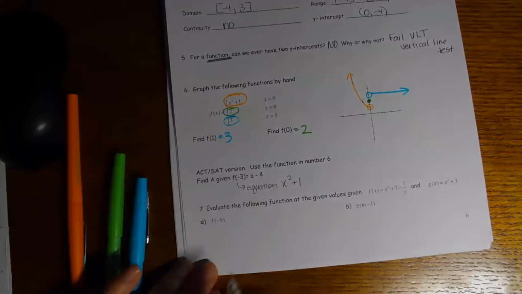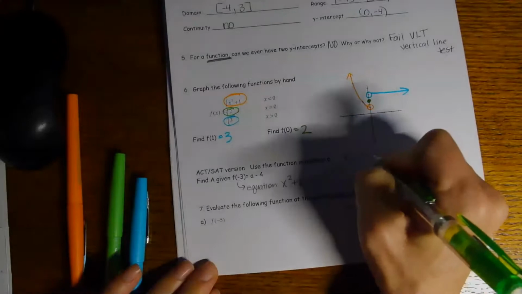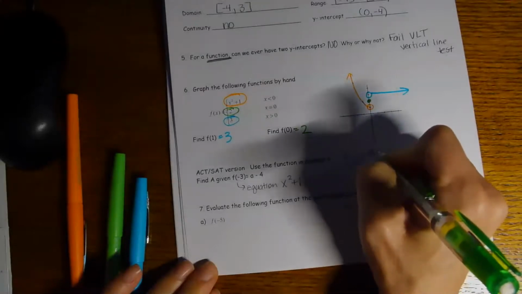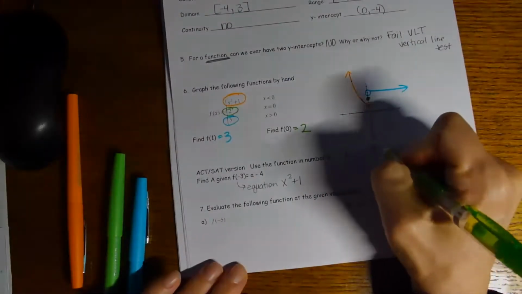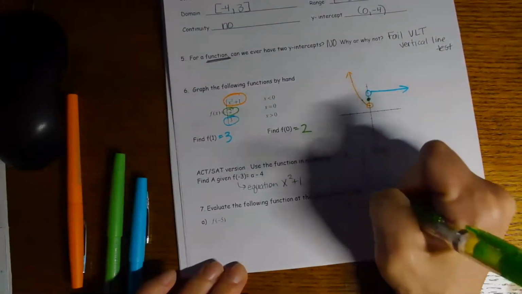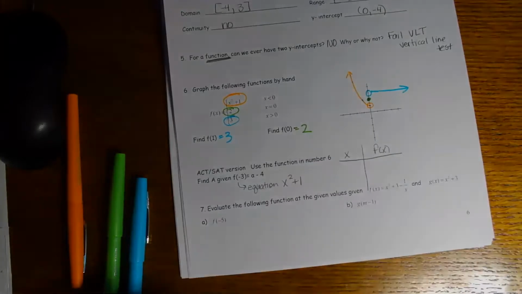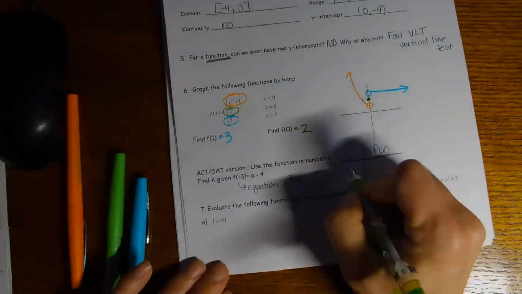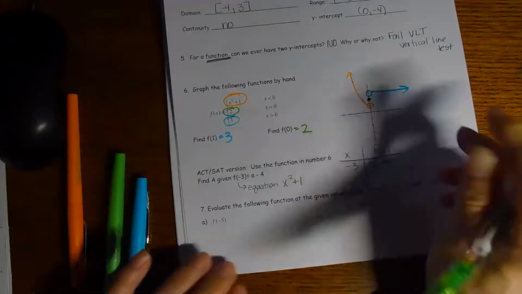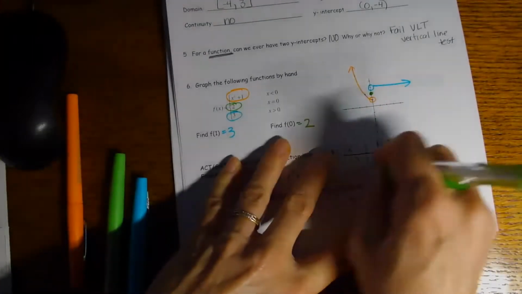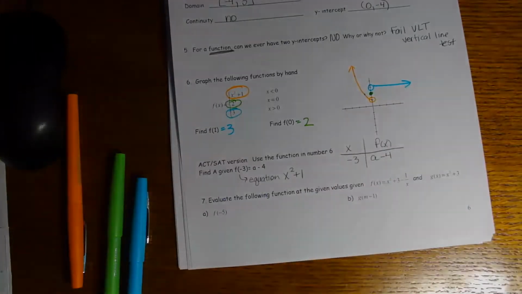And it wants us to find f of -3. So let's do x and f of x. And we got to figure this out. So f of x, -3 is a -4, right? So what do I do with that?